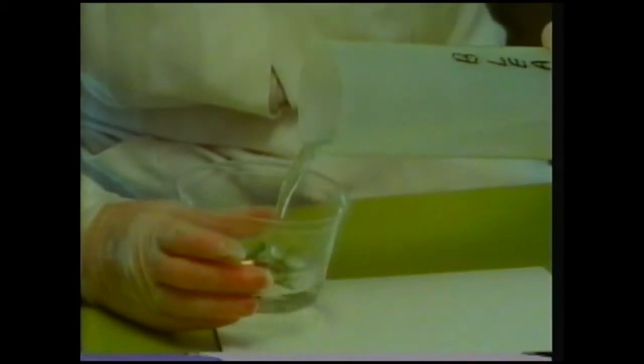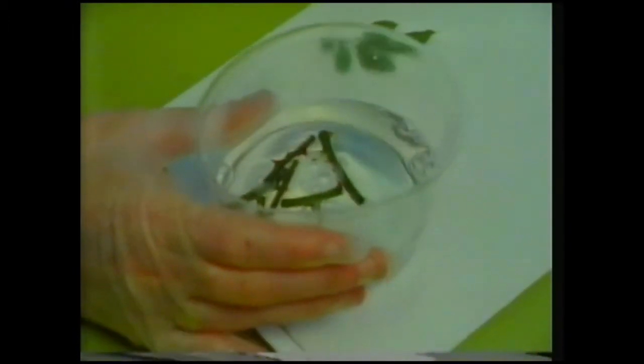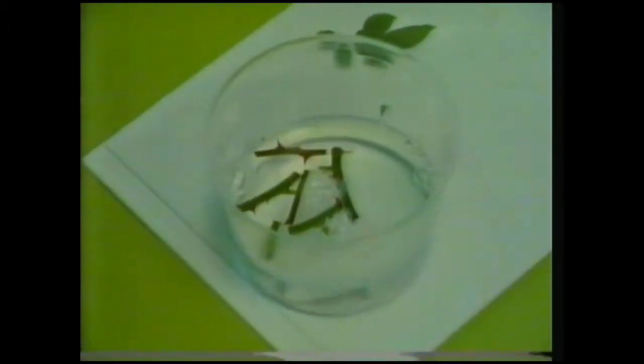Bleach is used to sterilize the small lengths of plant. Sterile equipment is used to transfer the plant stem to a growing medium, plant food.